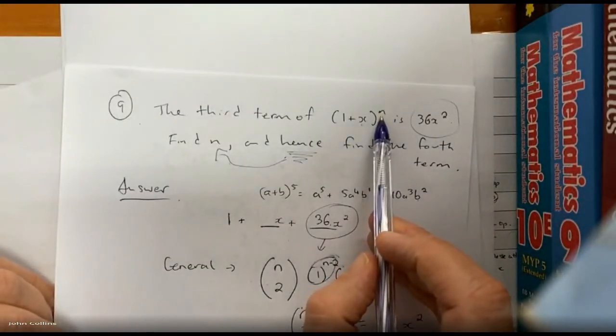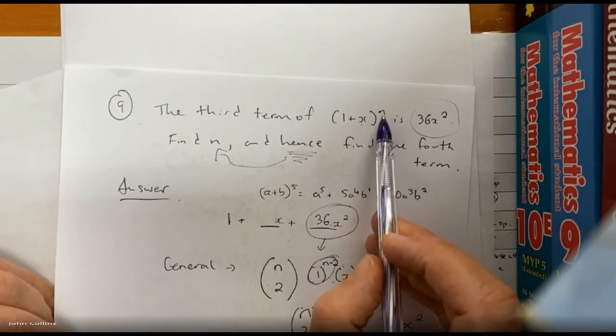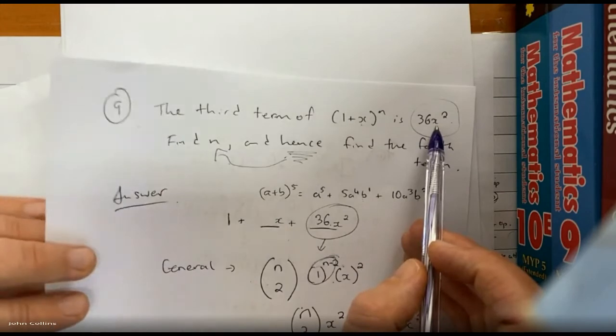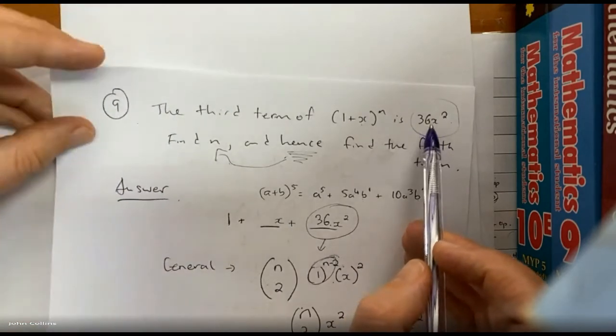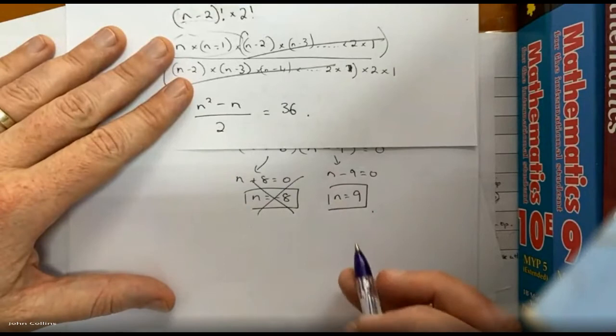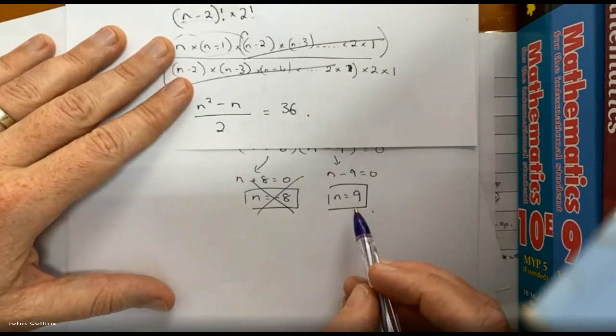Negative 8 wouldn't make sense here, because then that wouldn't be the third term. The third term would have an x to the negative 7 in it. That wouldn't make sense. Okay. So we have now n is equal to 9. So we've gone a whole long way about finding n, but n is equal to 9.